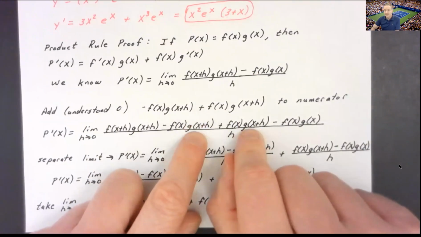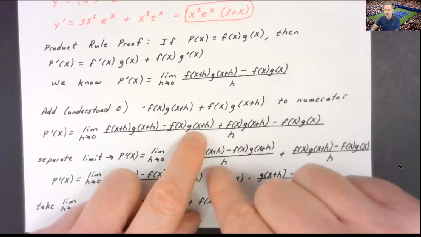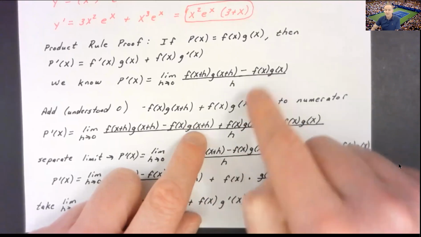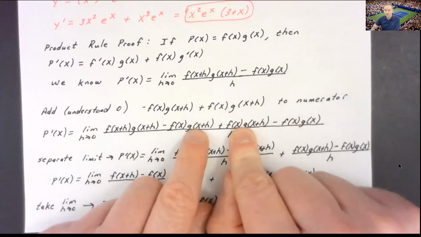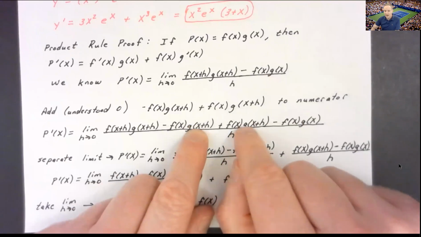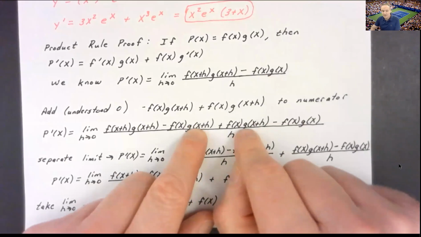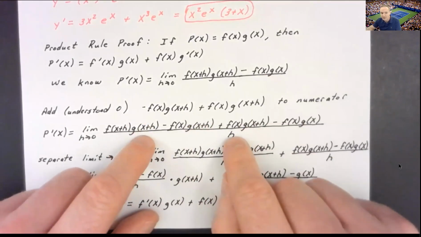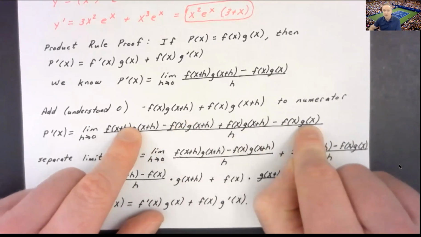In order to see that, though, now I'm going to separate the limit. And again, I need you to understand that from each step to each step to each step it's a legitimate algebraic maneuver, that one step is equal to the other. From this step to this step, all I've done is add a 0. Now I'm going to say, after I subtract that f of x, g of x plus h, and add that f of x, g of x plus h, I want to distribute that denominator of h into the first two terms and then into the second two terms here.